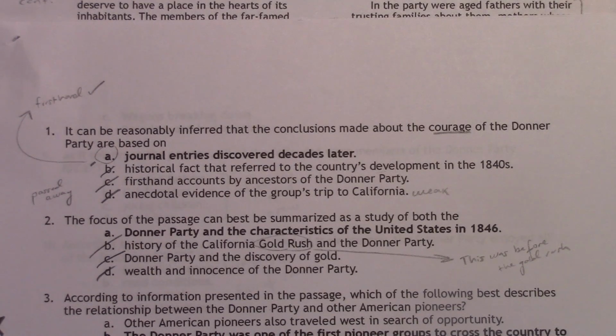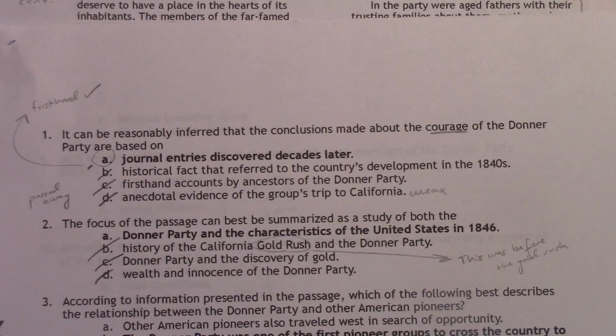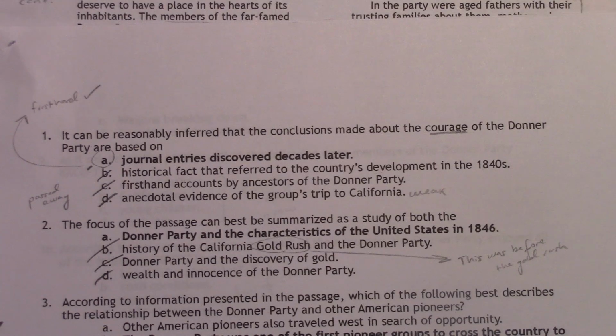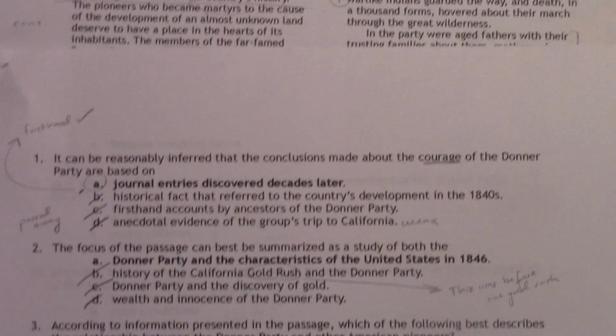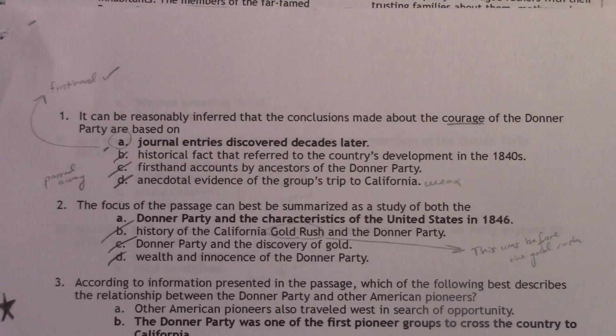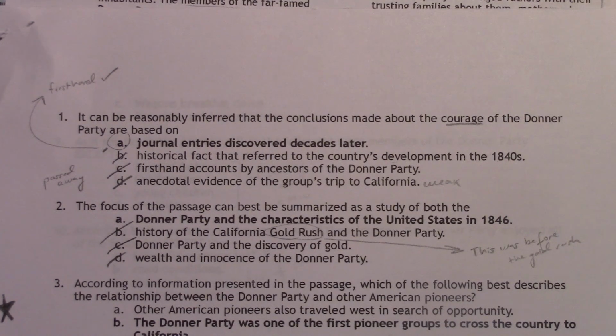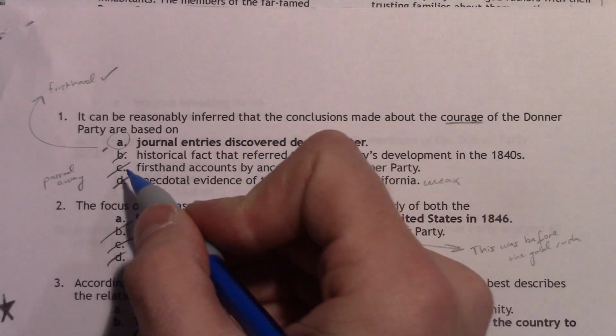Option C, first-hand accounts by ancestors of the Donner Party. So, ancestors of the Donner Party would in fact be either secondary or tertiary evidence. It wouldn't be primary sources. We would assume that this scholarly work on the history of the Donner Party is written by primary sources of some sort. This is not a primary source.